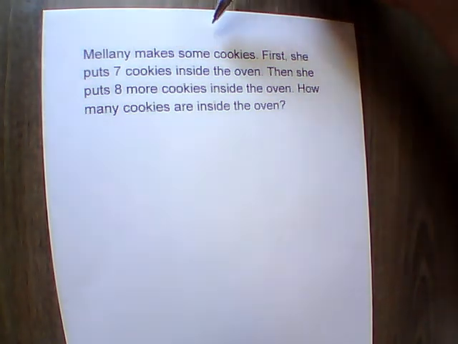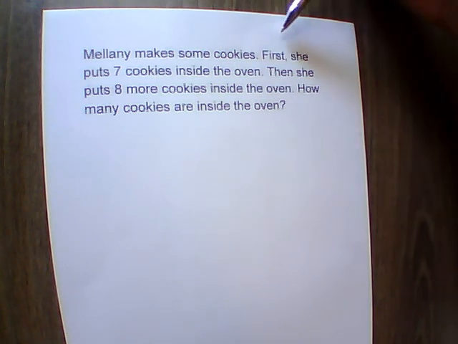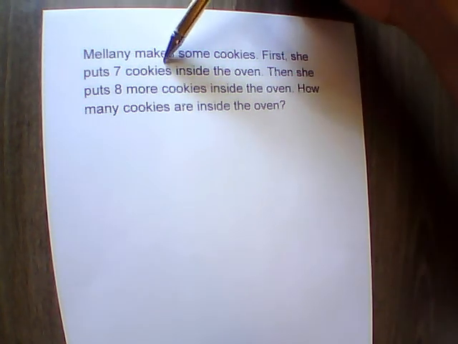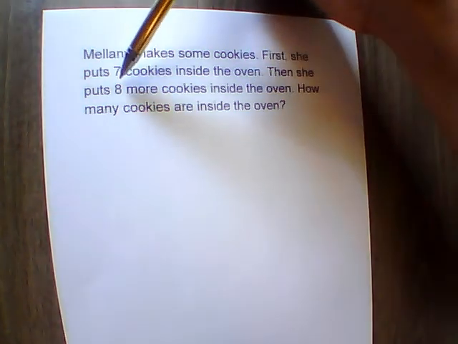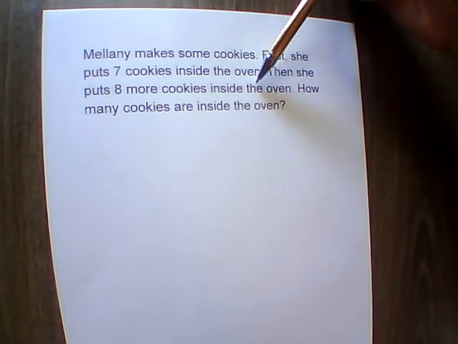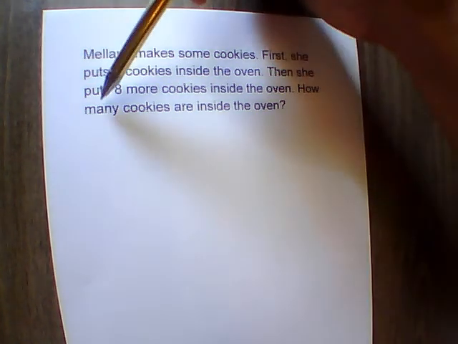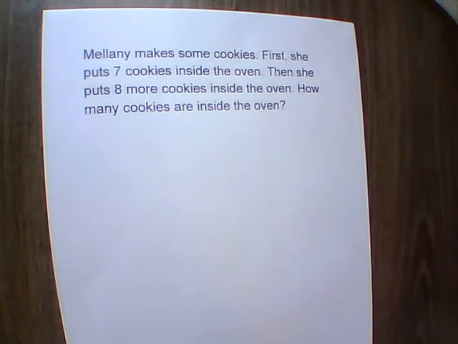Melanie makes some cookies. First, she puts 7 cookies inside the oven. Then she puts 8 more cookies inside the oven. How many cookies are inside the oven?